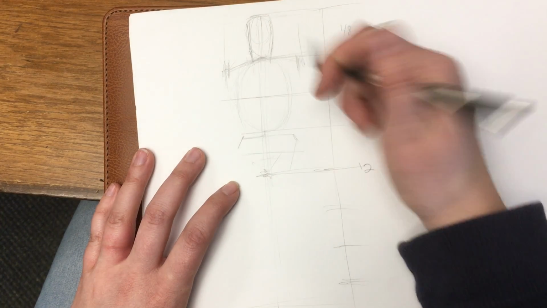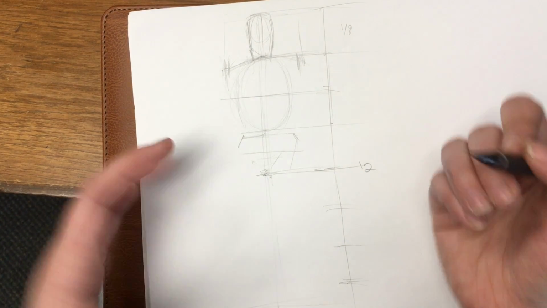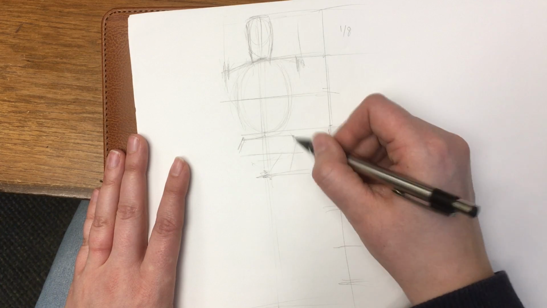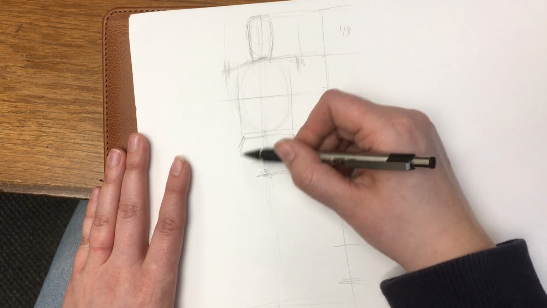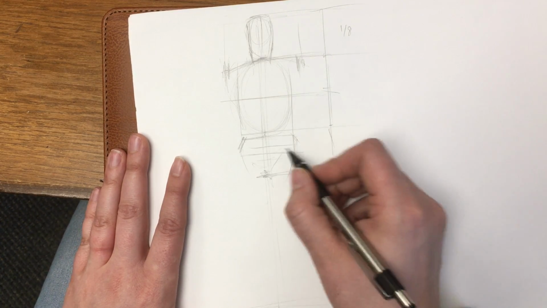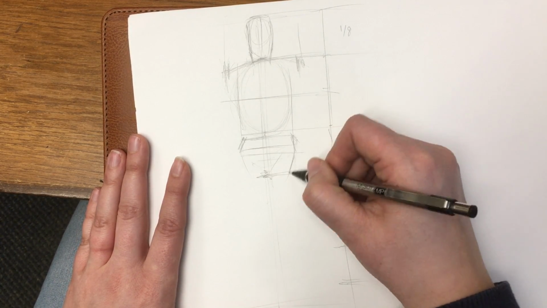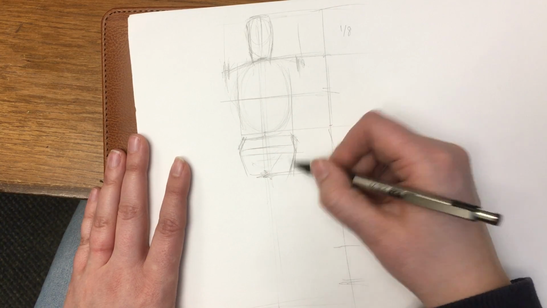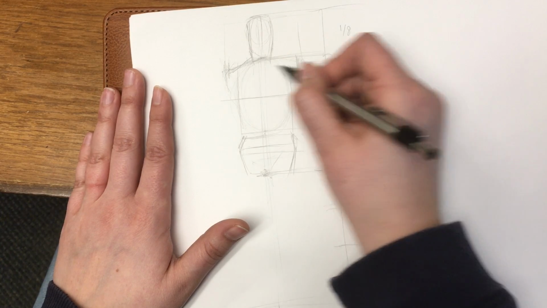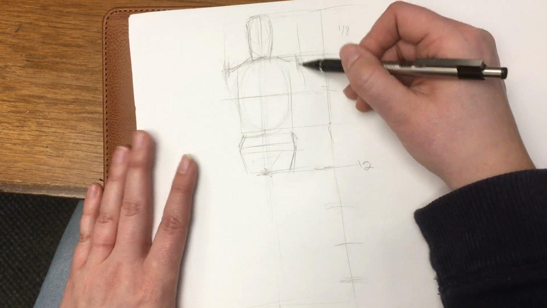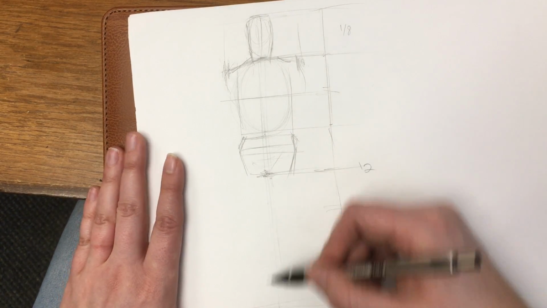So the rib cage is going to be represented by 2 heads, and the pelvis is going to be represented by 1. The pelvis on a male will not go wider than the rib cage. On the female, usually the pelvis is as wide as the shoulders, or gives the illusion of being as wide as the shoulders. So just do that. Okay, from here is the midpoint.